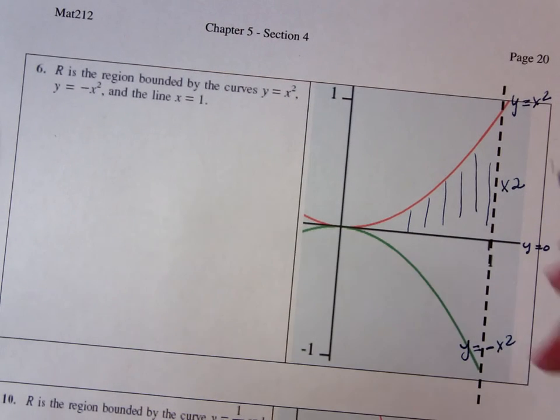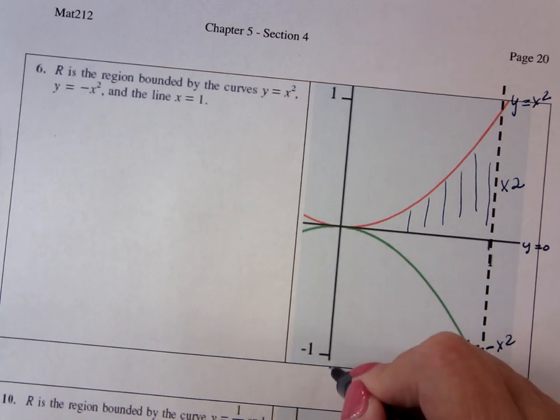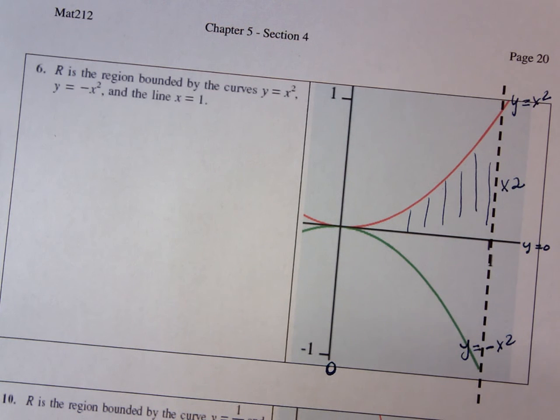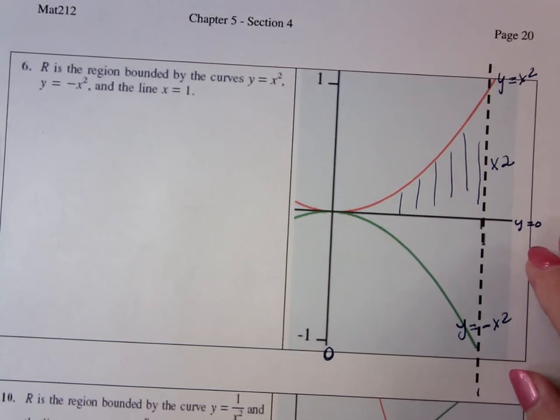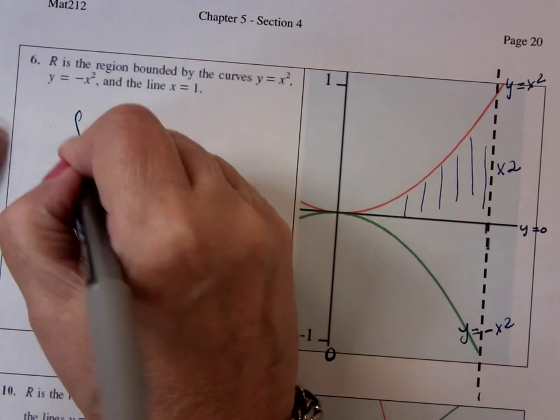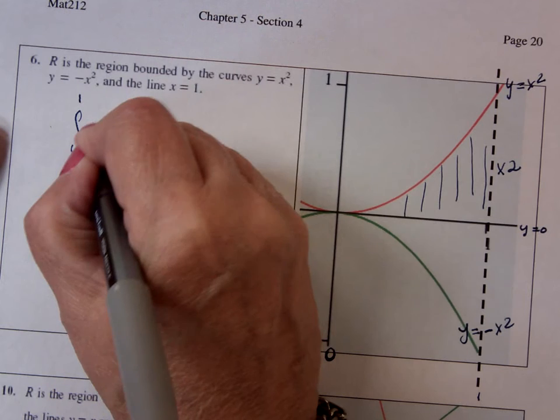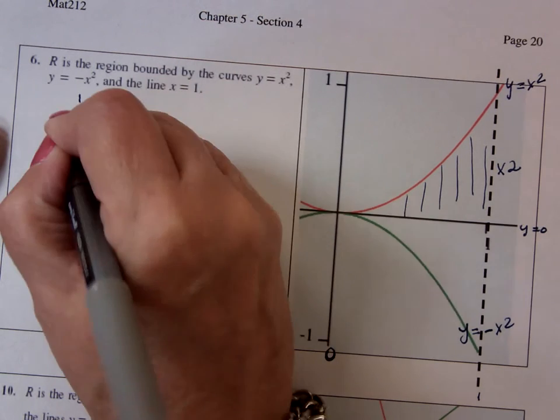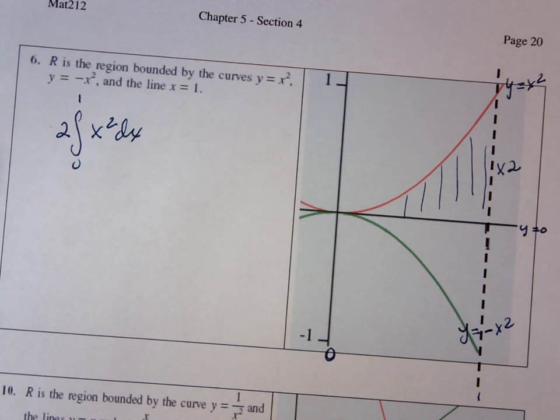So this is the integral from 0 to 1 is what they told me. Thank you very much. So the integral from 0 to 1 of x squared dx, and then double it. That gives you the area of the whole thing.